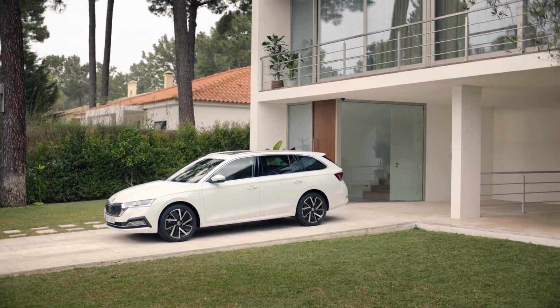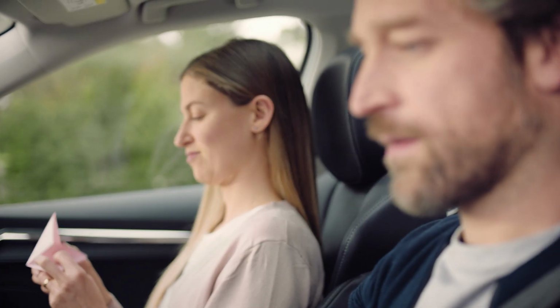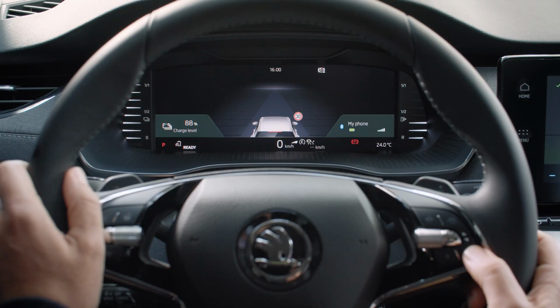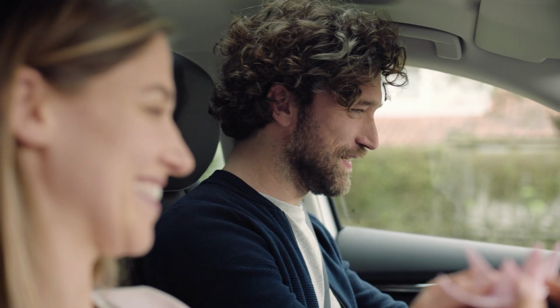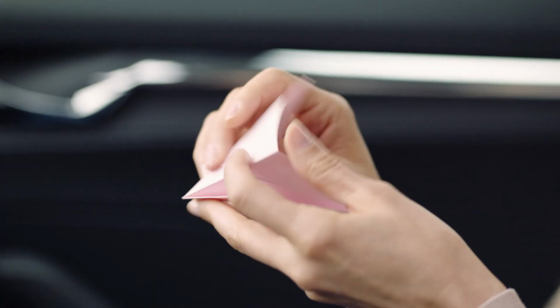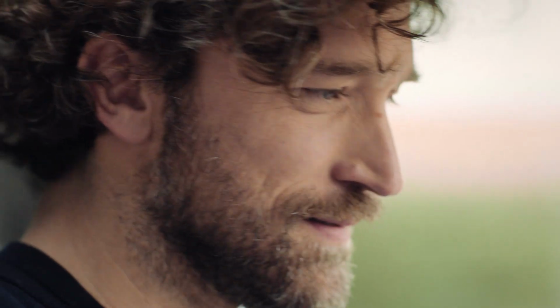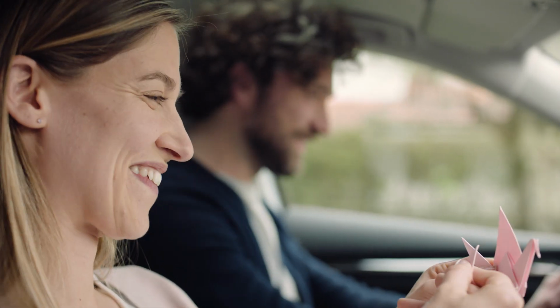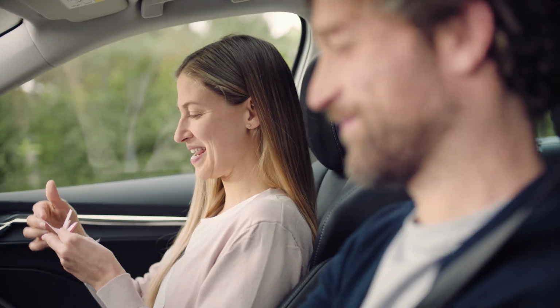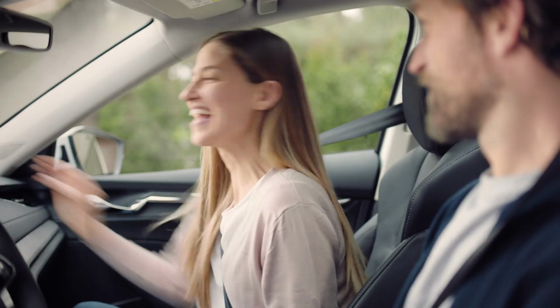Controlling car functions has never been more intuitive. Choose what you want to see from multiple layout options in the virtual cockpit, from navigation and speed to consumption levels and connectivity options, with just your thumb. The ergonomically designed scroll wheel and buttons provide you with total control to customize your virtual cockpit to what you need most from your car's driving data.